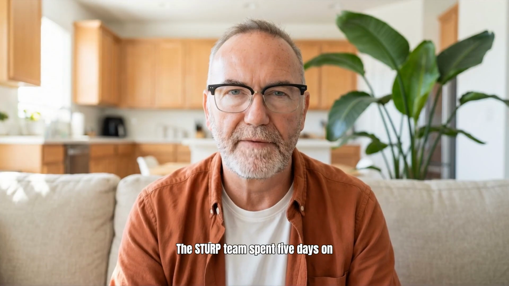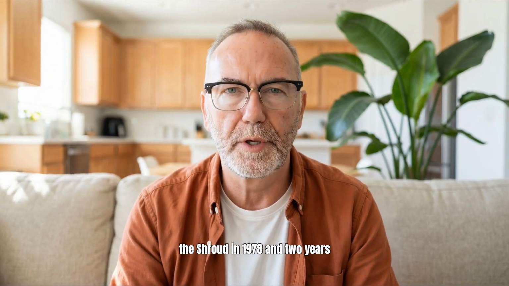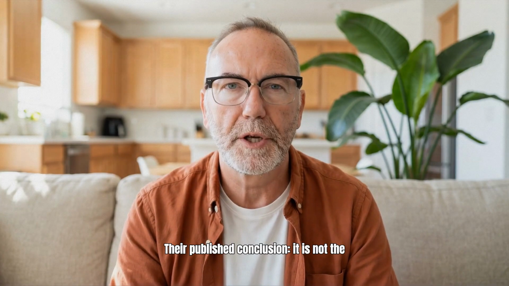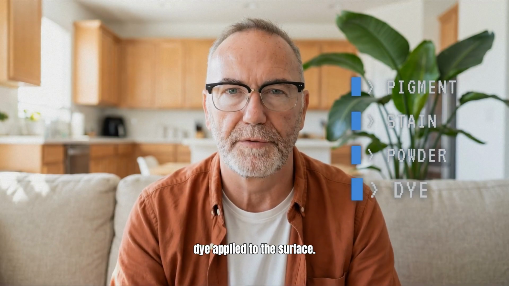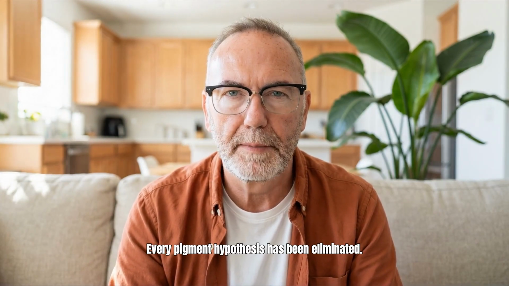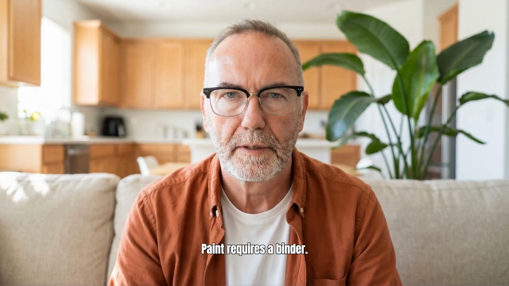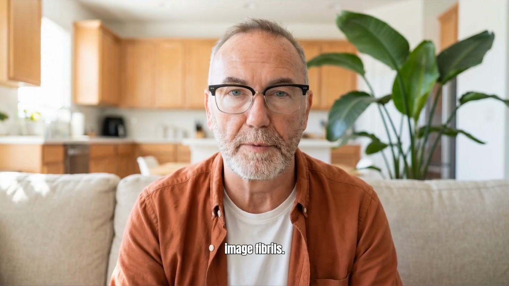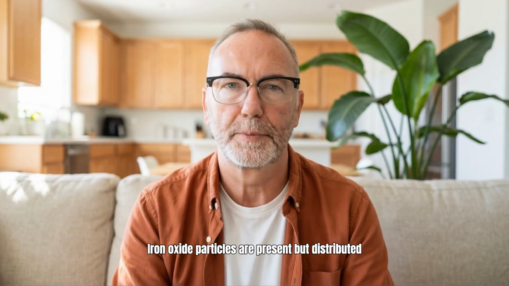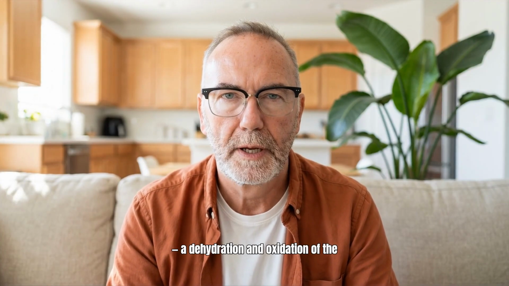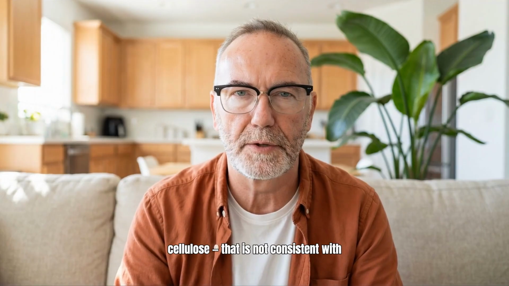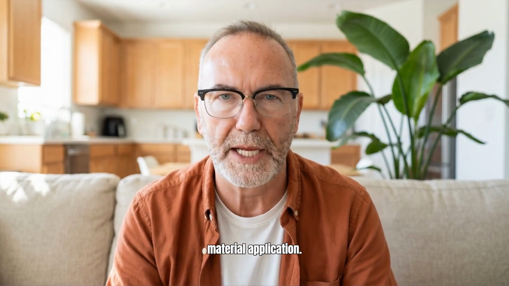The STURP team spent 5 days on the shroud in 1978 and 2 years analyzing the results. Their published conclusion: it is not the result of any pigment, stain, powder, or dye applied to the surface. Every pigment hypothesis has been eliminated. Paint requires a binder. No binder has been found on the image fibrils. Iron oxide particles are present but distributed uniformly across both image and non-image areas. They are not the image. The image fibrils show a chemical change, a dehydration and oxidation of the cellulose that is not consistent with material application. The image is in the linen, not on it.